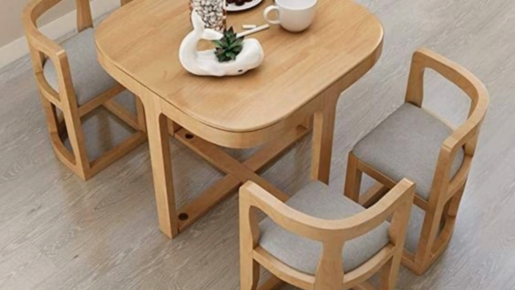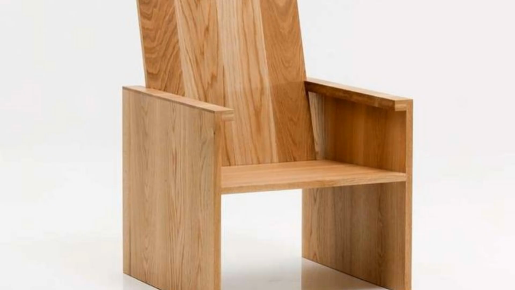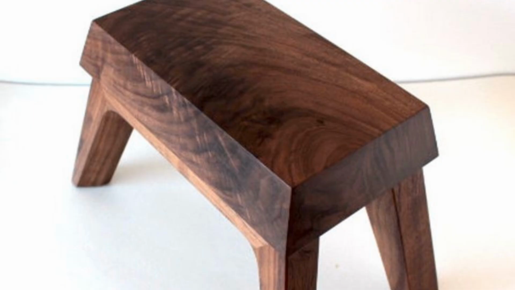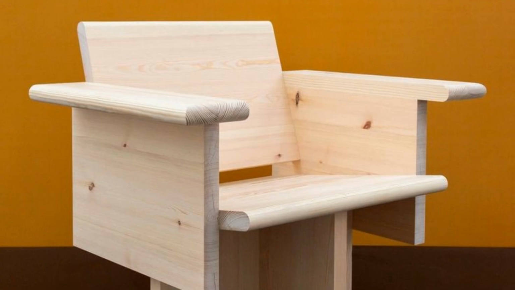Reclaimed wood chairs. Using reclaimed wood not only reduces waste but also adds character to furniture. Each piece tells a story through its unique patina and imperfections. Bamboo chairs. Bamboo is a fast-growing renewable resource that can be used to create sturdy and stylish chairs. Its natural strength makes it an excellent choice for both indoor and outdoor furniture.